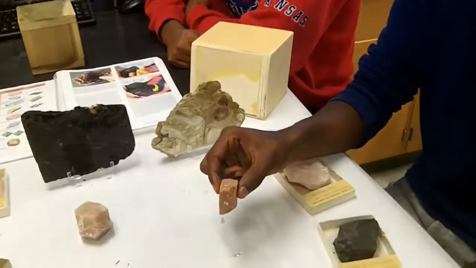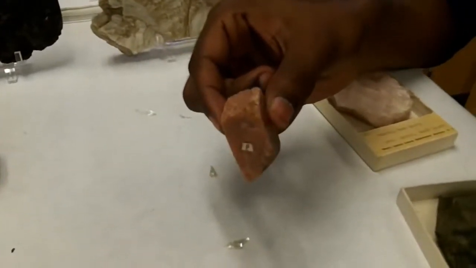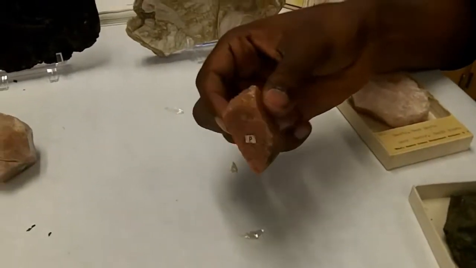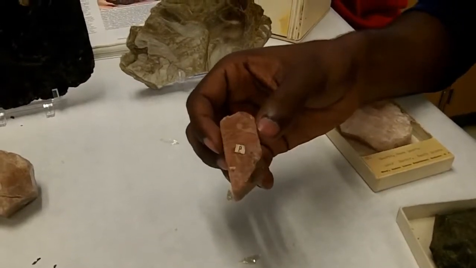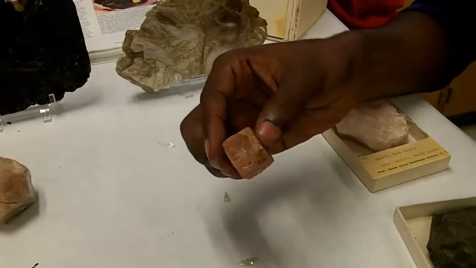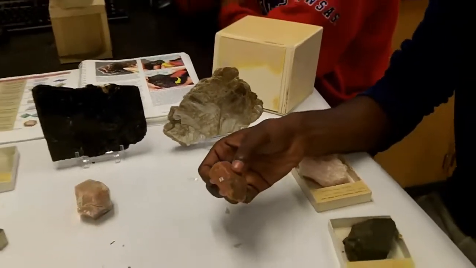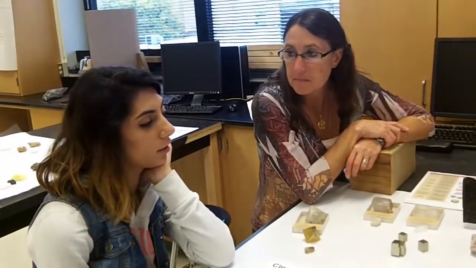Okay. Remember in the last video we were talking about luster, the way light is reflected from the surface of the mineral? Look at the ends and see if it has the same luster on the ends as it does on the cleavage faces. It doesn't. How is it different? Because the parallel sides are all a little bit more shiny, and the other two sides are not.